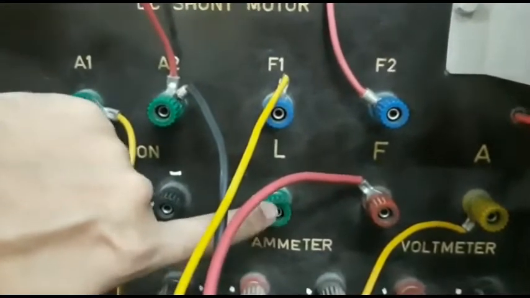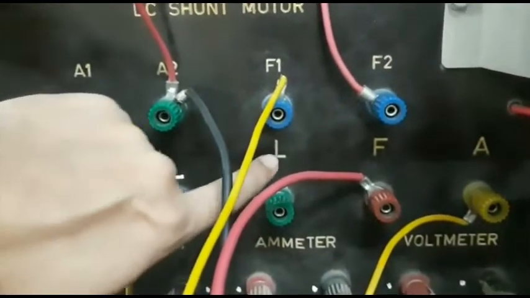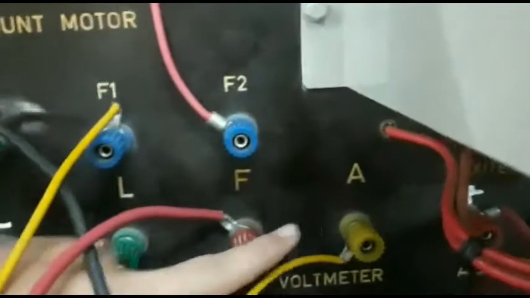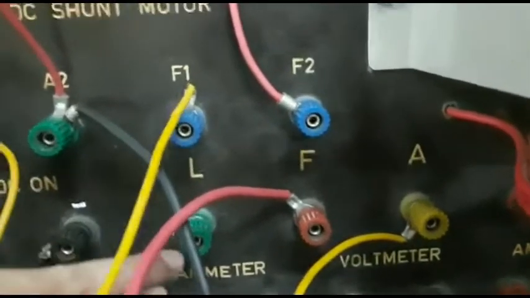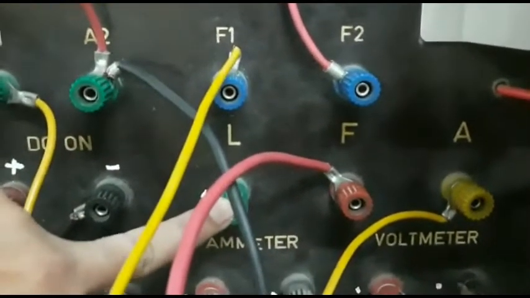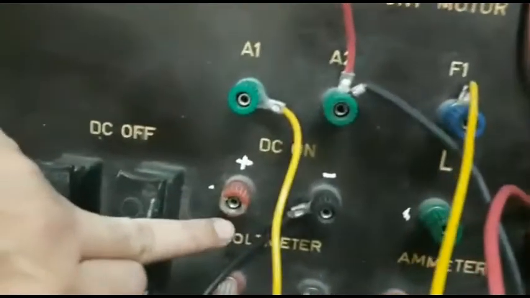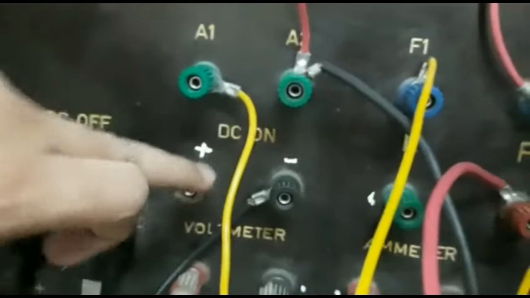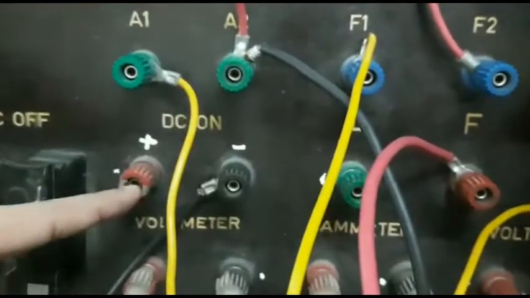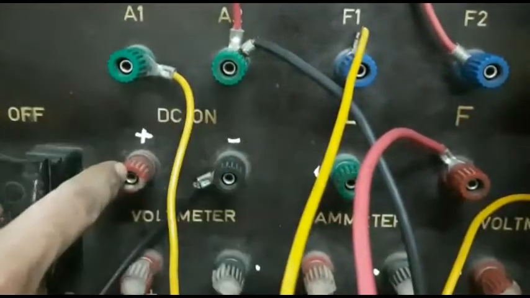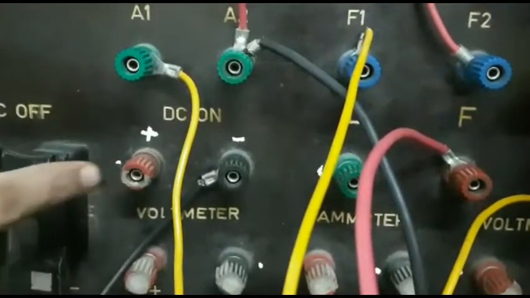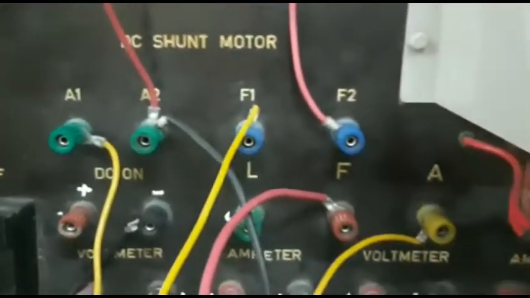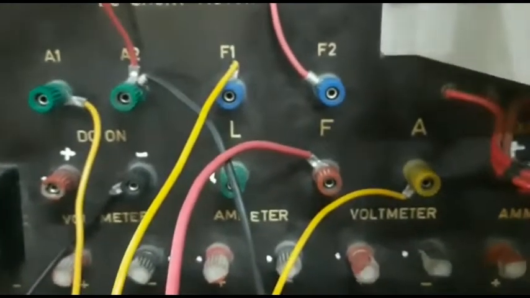In a 3-point starter you have 3 sections: line, field and armature. Internally the supply will be available at L, and here also, and at the DC positive section. You need not connect these together, as they are internally connected. Now coming to the circuit diagram, you have the 3-point starter with line, field and armature.